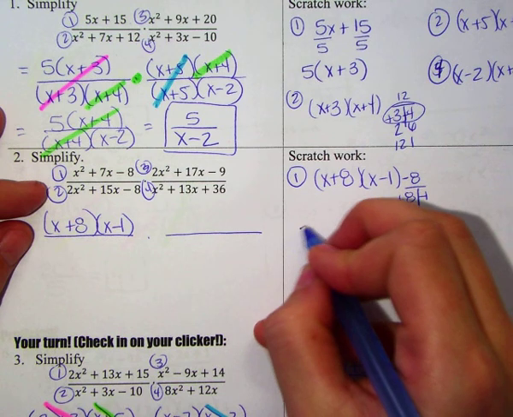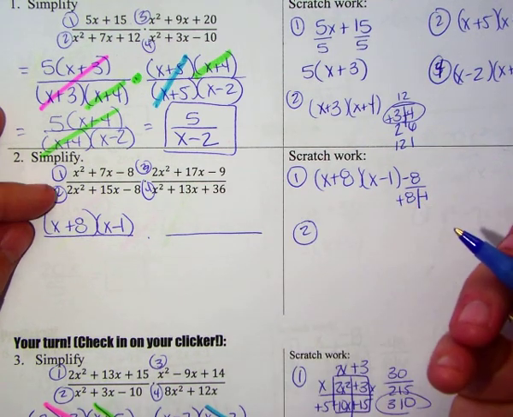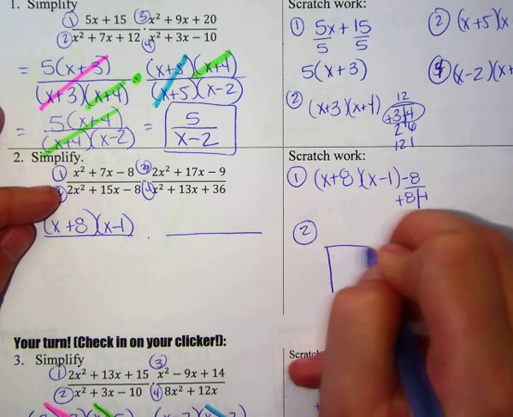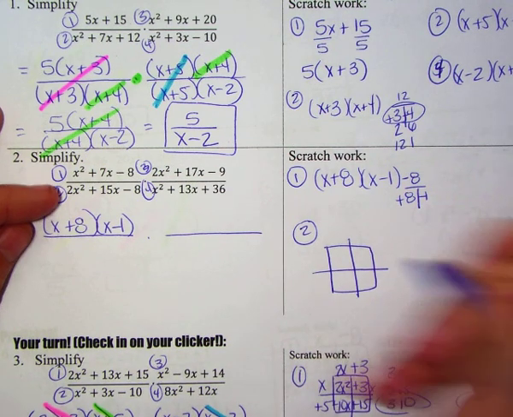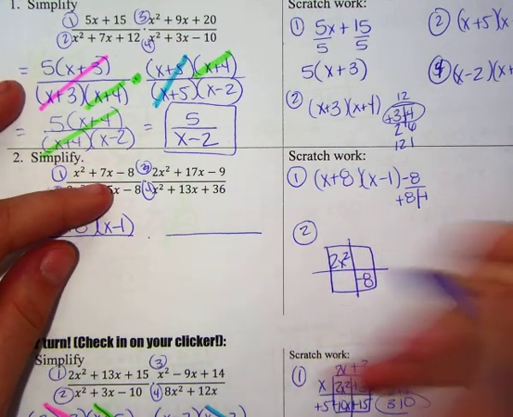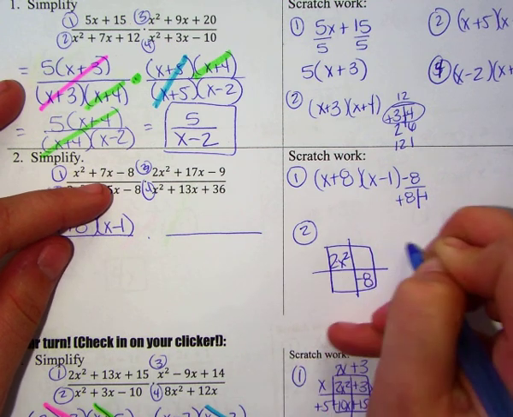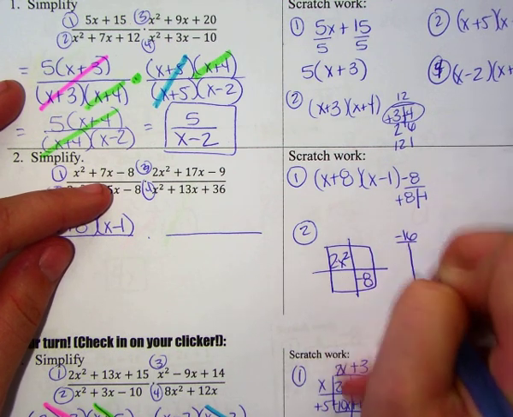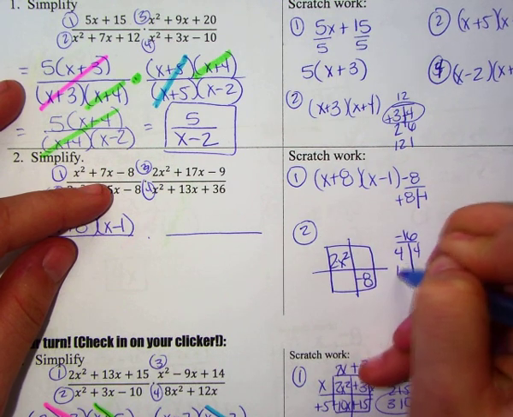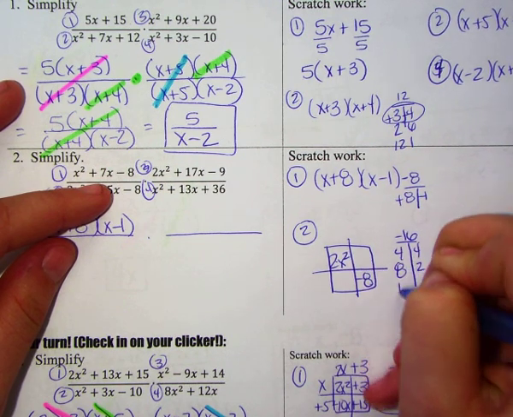For number 2, this is 2x squared plus 15x minus 8. I actually need to use the box method, because a is not 1. First term, first box. Last term, last box. A times c goes in the t-chart. Factors of 16: 4 and 4, 8 and 2, 16 and 1.